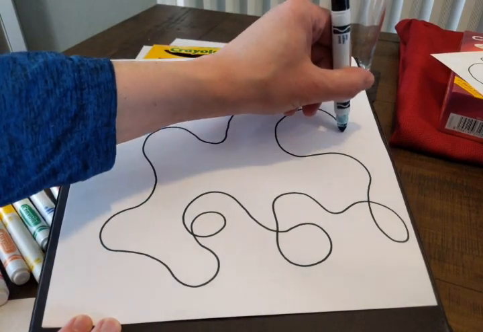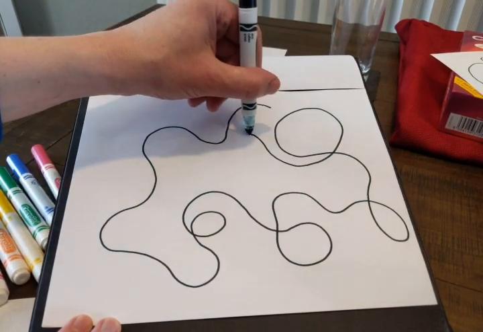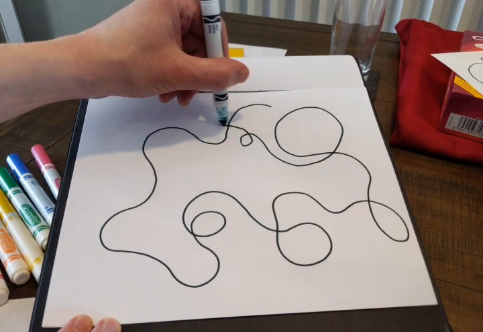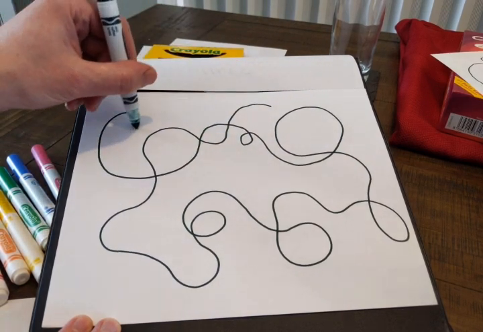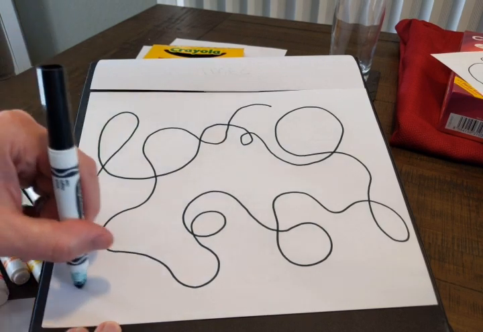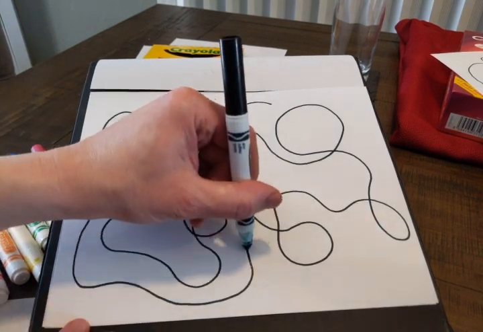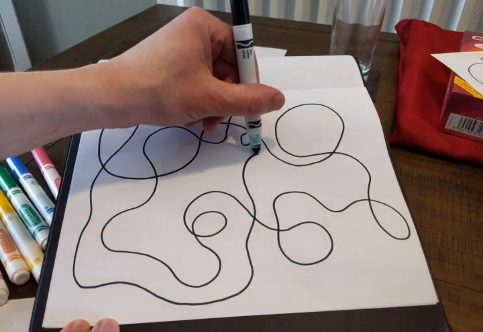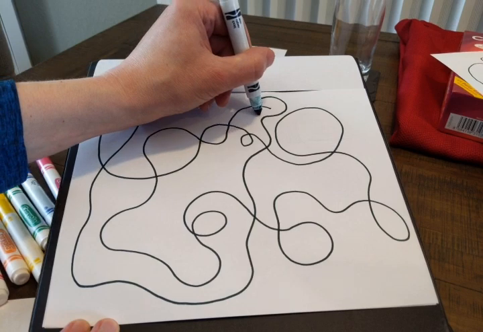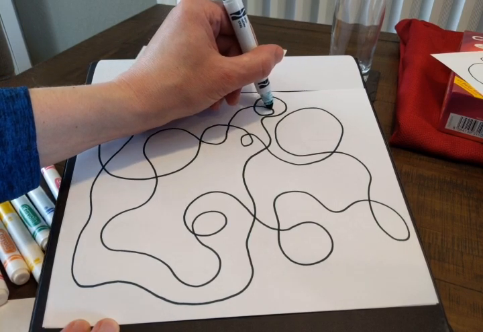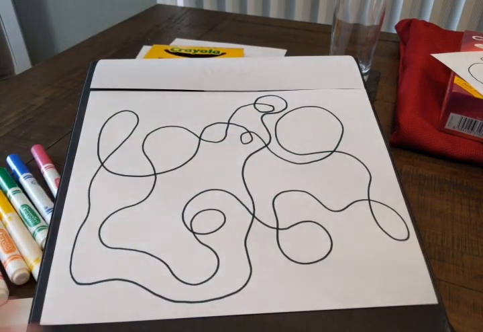Sometimes those loops are going to be bigger. Sometimes those loops are going to be smaller. Sometimes it's going to crisscross over itself. And we're going to just really explore all the parts of the page. And then to finish, we're going to make sure we end up where we started. So it creates sort of one continuous looping line.